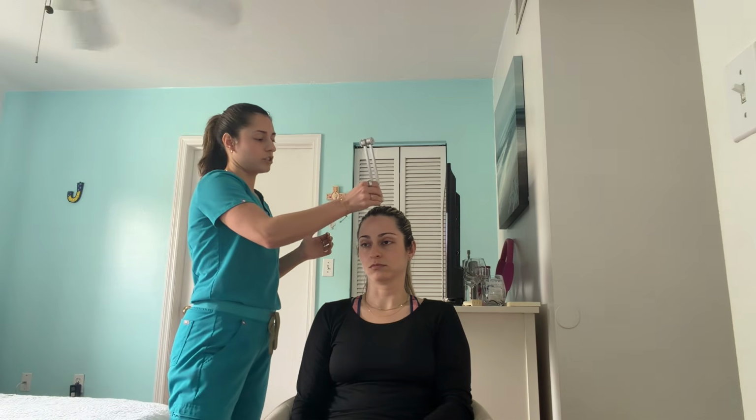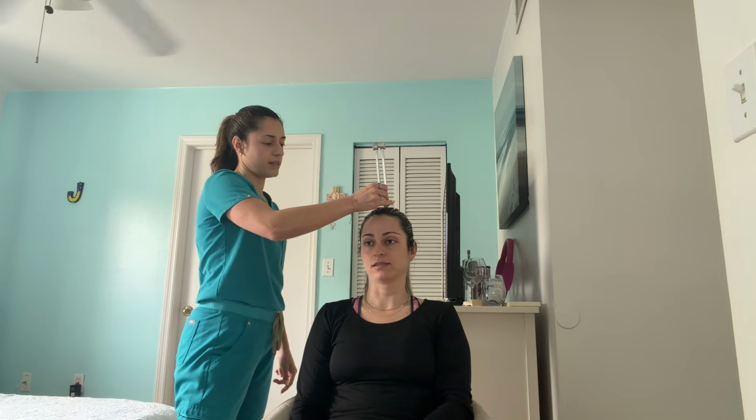Next, we're going to be checking out the ears. Starting with this part of the assessment, I will be using my tuning fork, and we're going to be performing the Weber test. With this test, we're testing for lateralization and for conductive hearing loss. I'm going to tap it, and I'm going to firmly place it at the top. Do you feel it on both sides? Yes. Okay, very good. This is a normal finding when you feel it on both sides. If vibrations were heard only on one side, that is abnormal and indicative of conductive hearing loss.